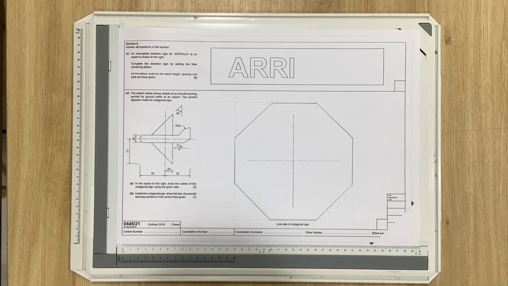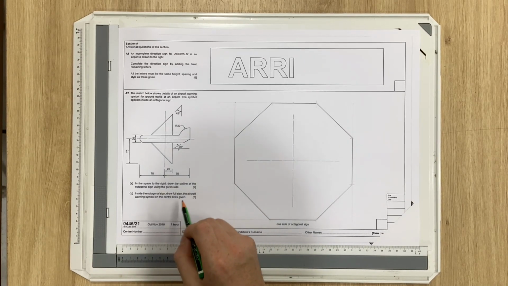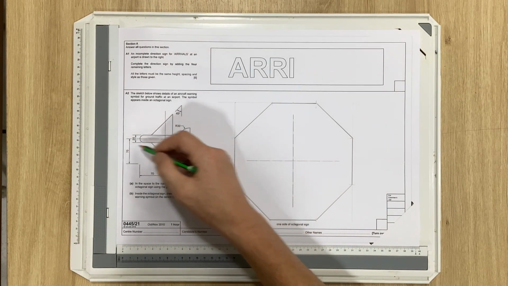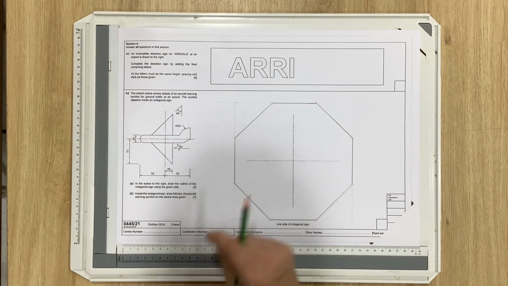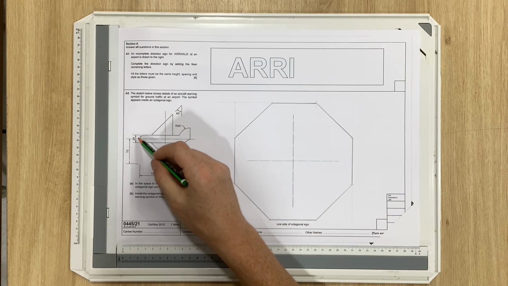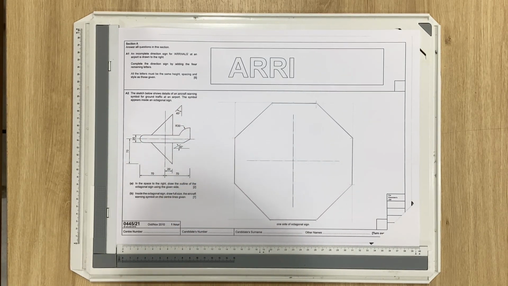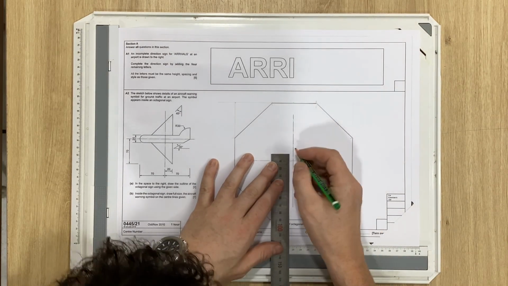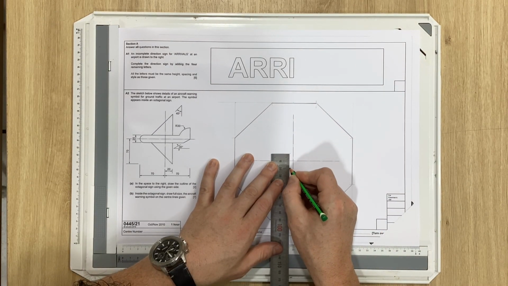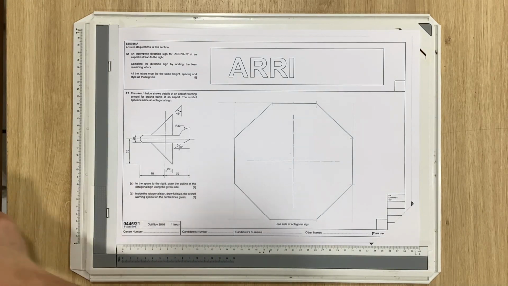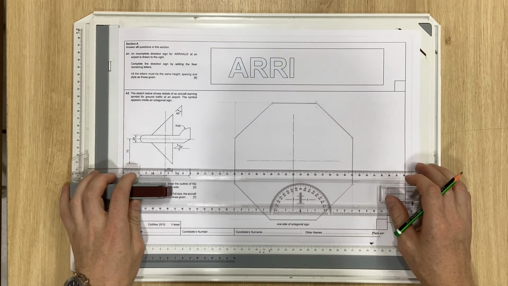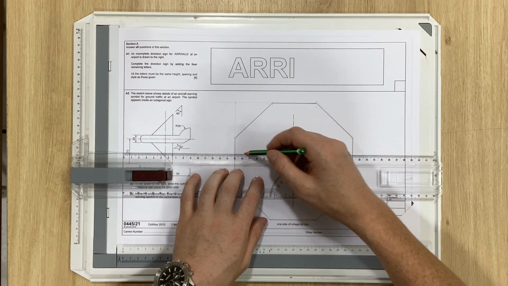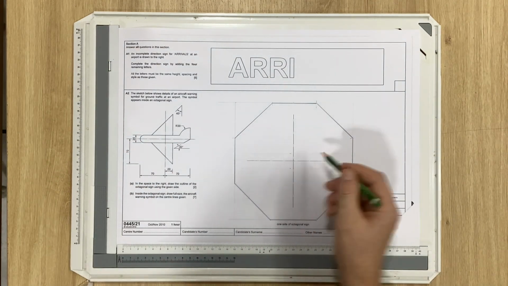Part B then says, inside the octagon, draw full size the aircraft warning symbol on the centre lines given. So the centre lines there and there are here and here. So first thing I'm going to look at is this middle part. It says it's 20 millimeters wide. So I'm going to get my ruler and I measure 10 millimeters above, 10 millimeters below, and just put faint construction lines in for now. Along there and along there. So I've got my top and bottom.